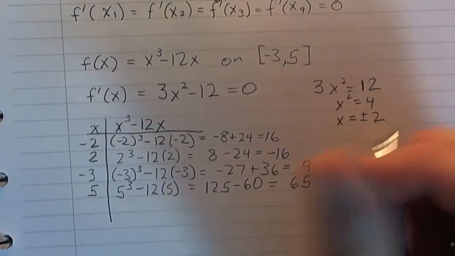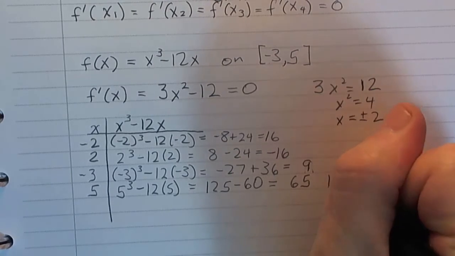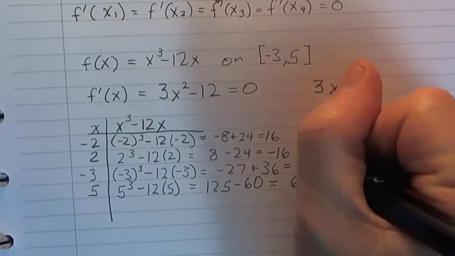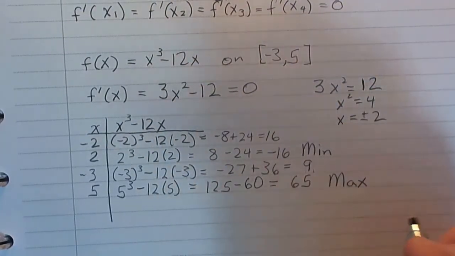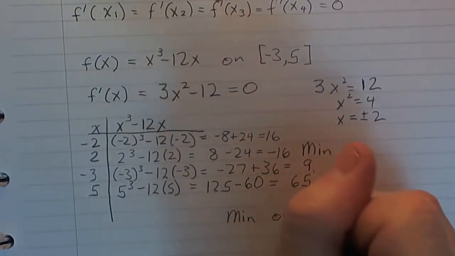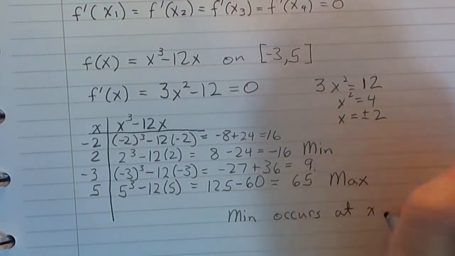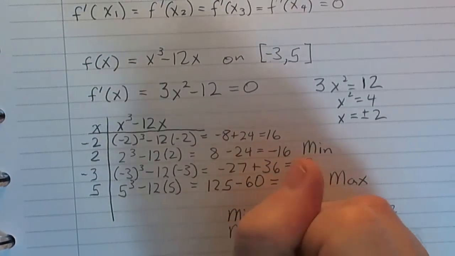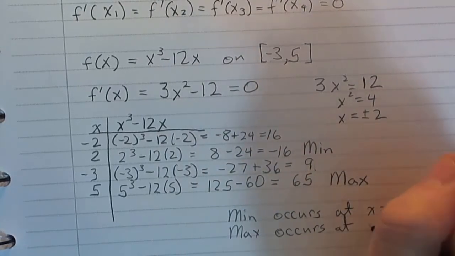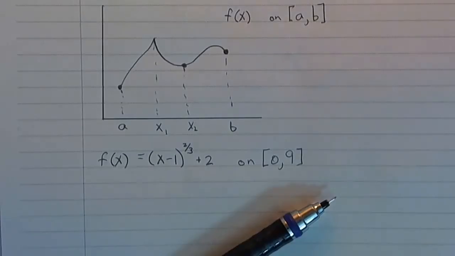Okay, so look what we've got here now. We've got a 16, a negative 16, a 9, and a 65. This is the maximum value, and the minimum value is right here. So the minimum occurs at x equals 2, and the max occurs at x equals 5. There, and we're done.